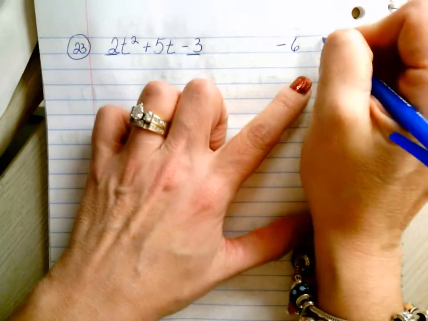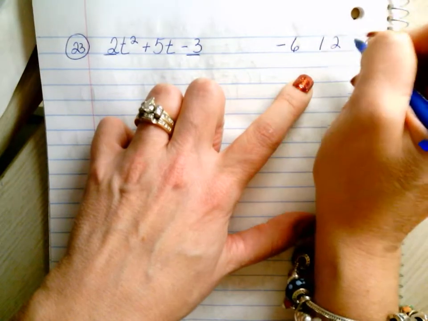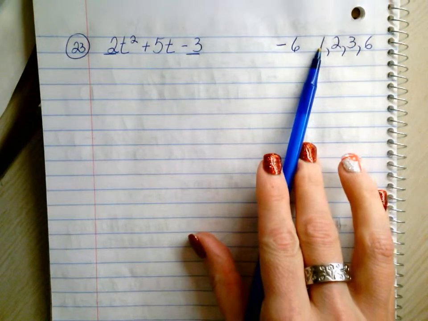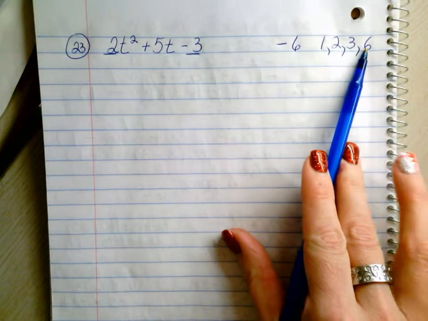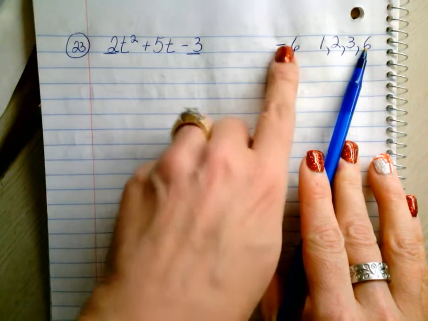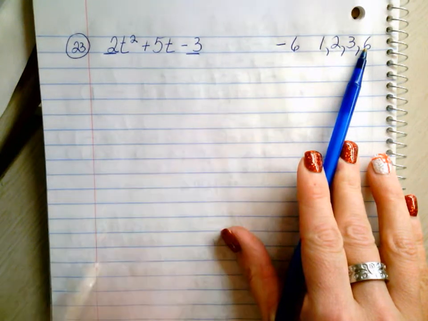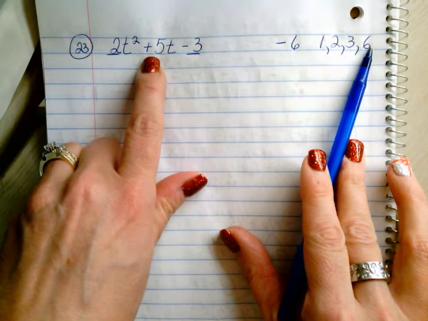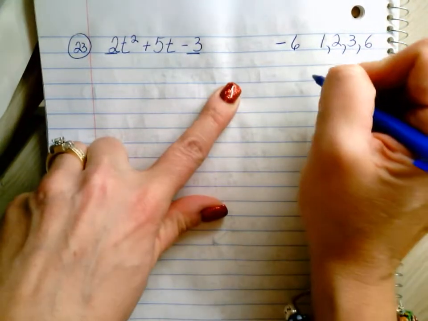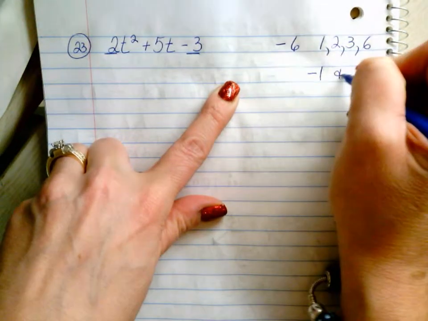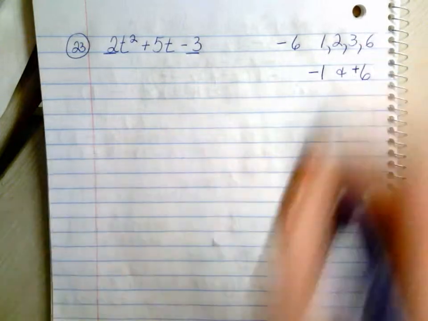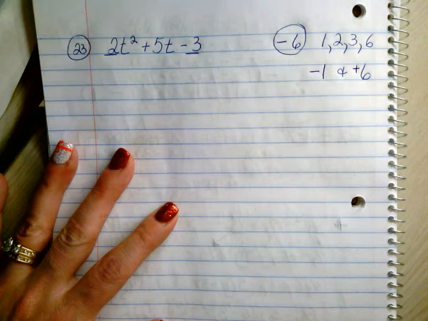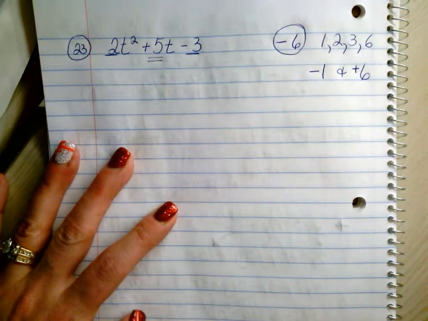So your factors are 1 and 6, 2 and 3, right? What if I did a negative 1 times a positive 6? Would I get the negative 6 that I needed? When I add together the negative 1 with the positive 6, will I get the positive 5 that I need? Okay, so the factors I am choosing are negative 1 and positive 6. Okay? So factors of this that when added together equal this.